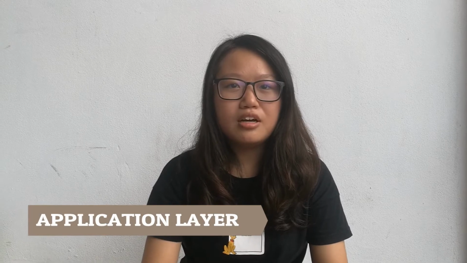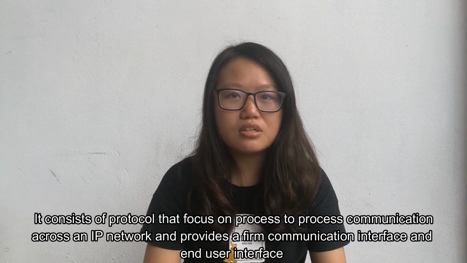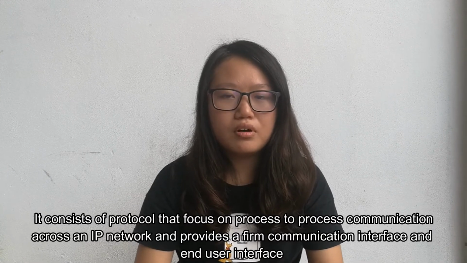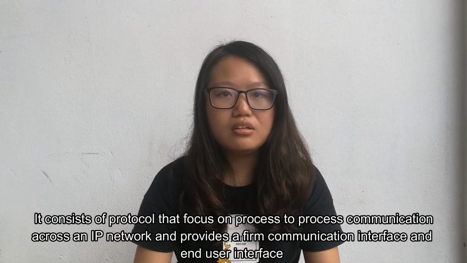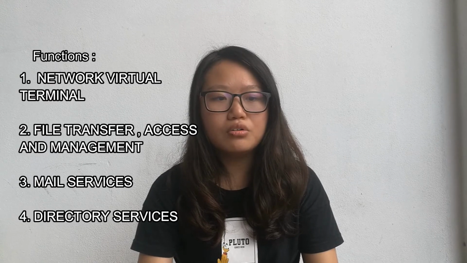The application layer is the last layer of OSI model and in the TCP/IP protocol suite. It consists of protocols that focus on process-to-process communication across an IP network and provides a firm communication interface and end-user interface. Functions of application layer include the following. First, Network Virtual Terminal. It is a software version of a physical terminal and it allows a user to log on to a remote host.